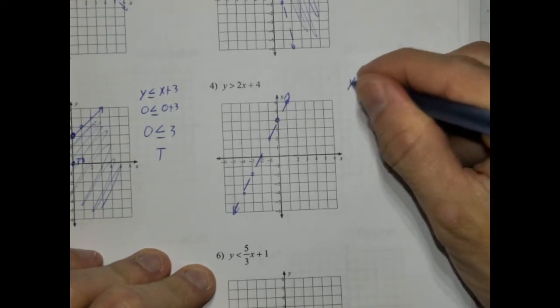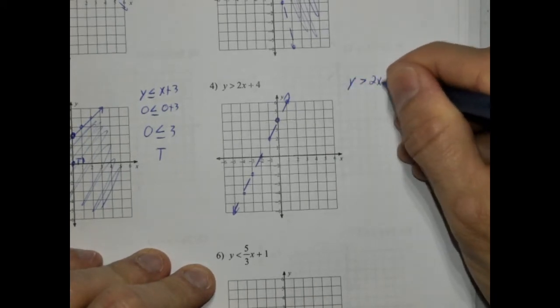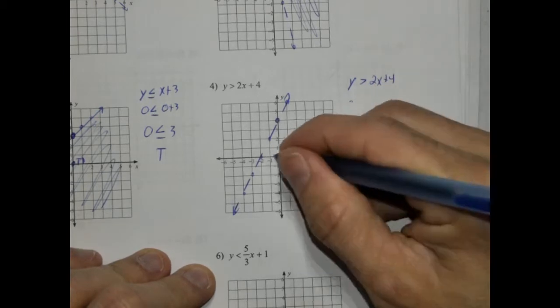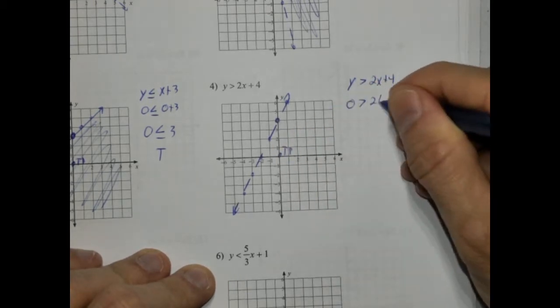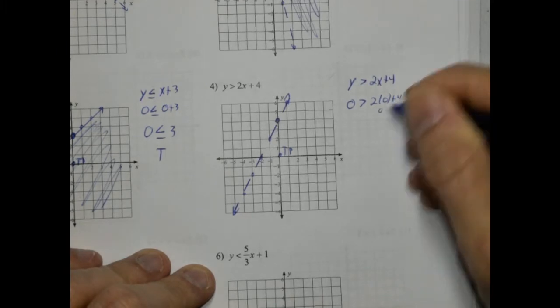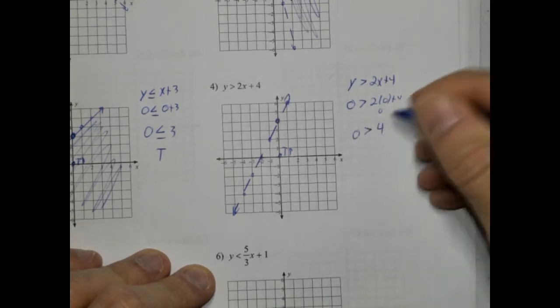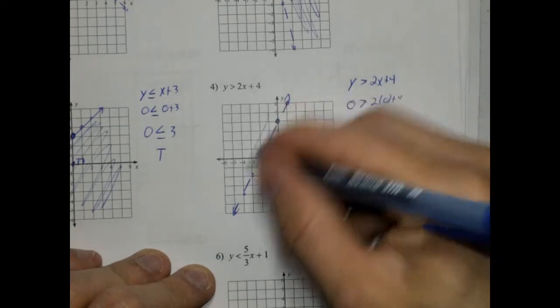So y is greater than 2x plus 4. Plug in our test point, which is (0, 0). So 0 is greater than 2 times 0 plus 4. This is 0. 0 plus 4 is 4. So 0 is greater than 4. That is definitely false. So this is part of our solution.